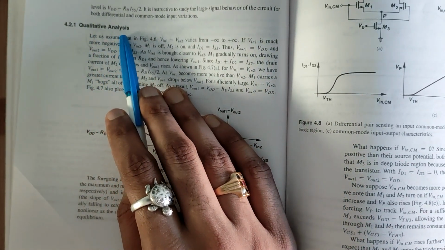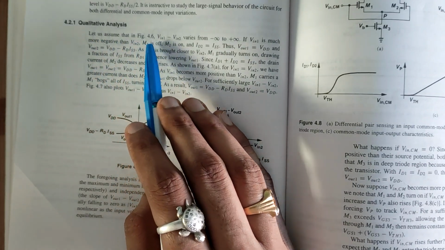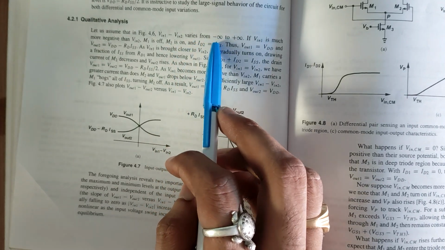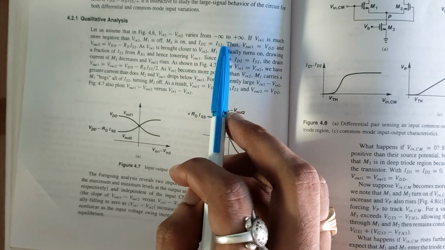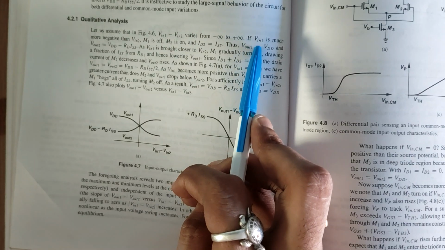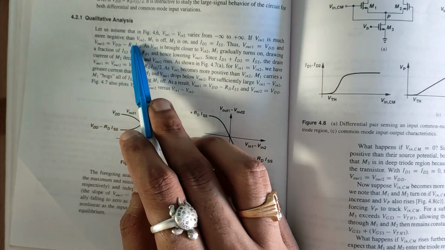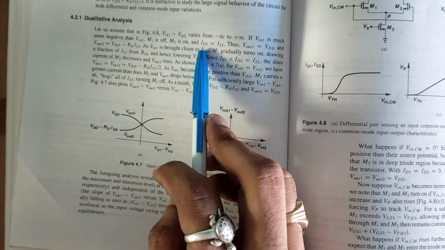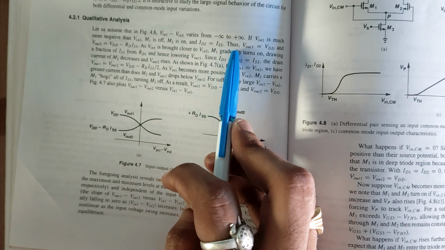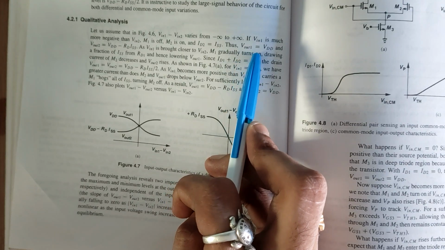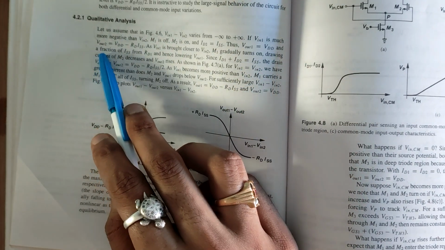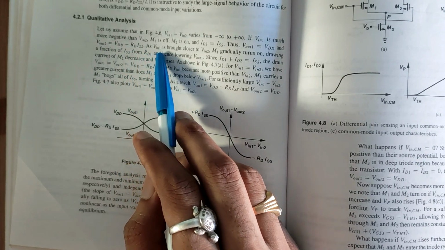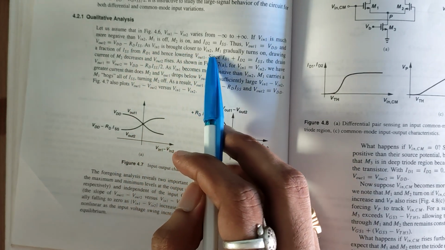Qualitative analysis. Let us assume that in the figure, Vin1 minus Vin2 varies from minus infinity to plus infinity. If Vin1 is much more negative than Vin2, M1 is off, M2 is on, and ID2 is equal to ISS. Thus, Vout1 is equal to VDD and Vout2 is equal to VDD minus RD ISS.